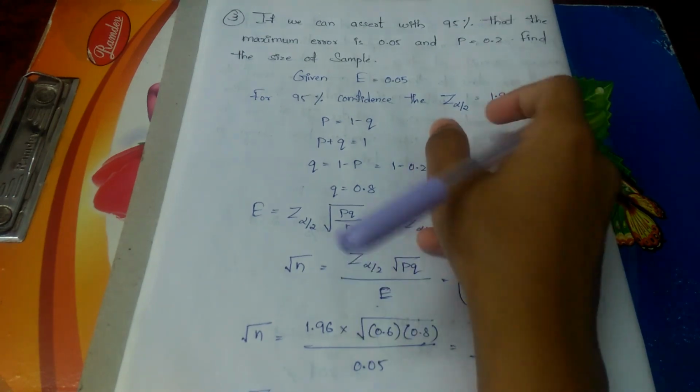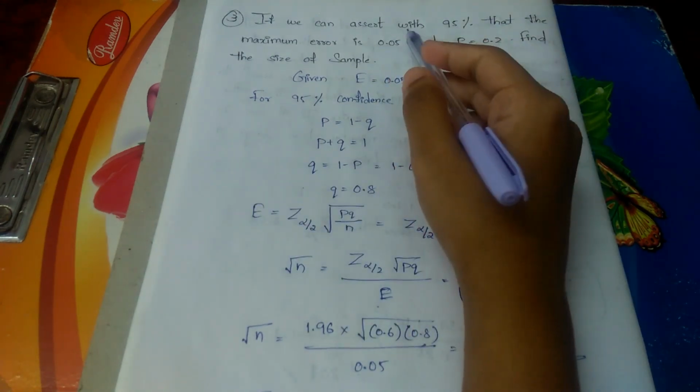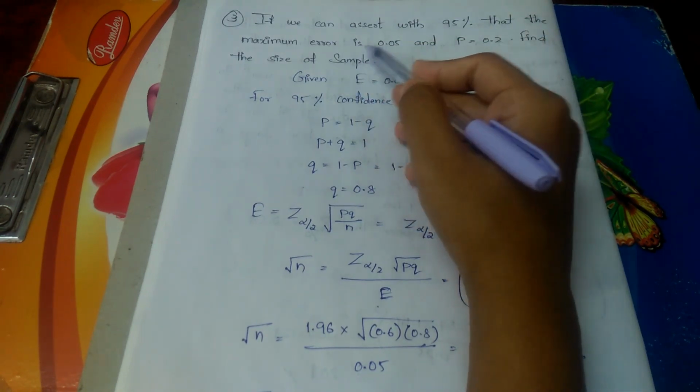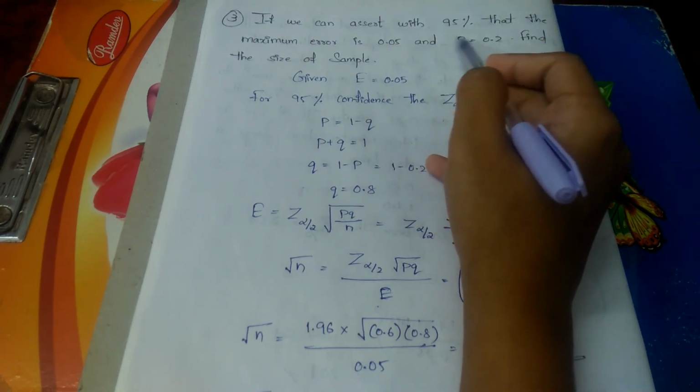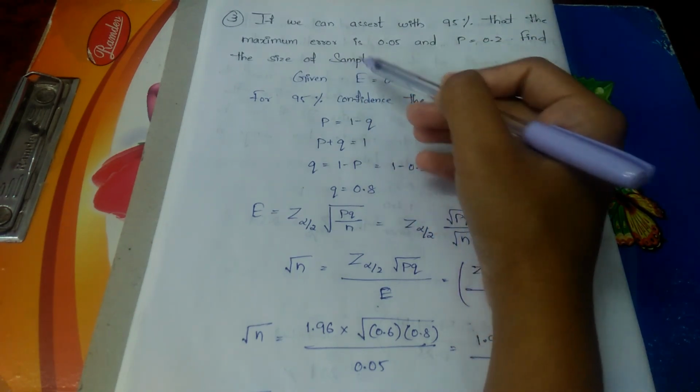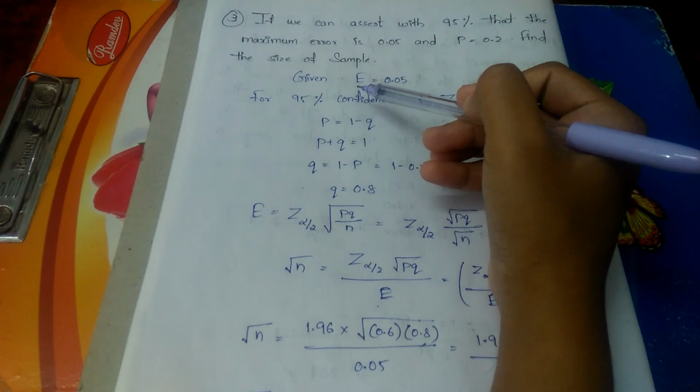So the third problem: if we can assert with 95% confidence that the maximum error is 0.05 and p is equal to 0.2, find the size of the sample. This problem is somewhat different because the maximum error formula we will use is different.